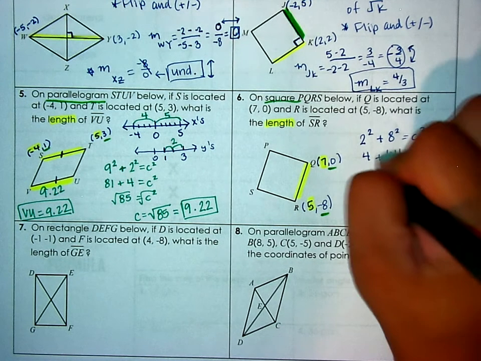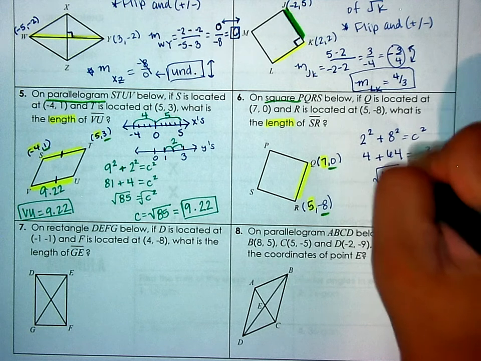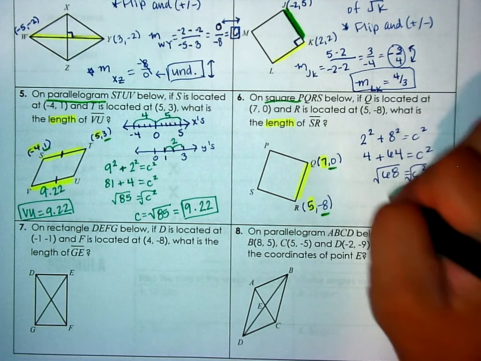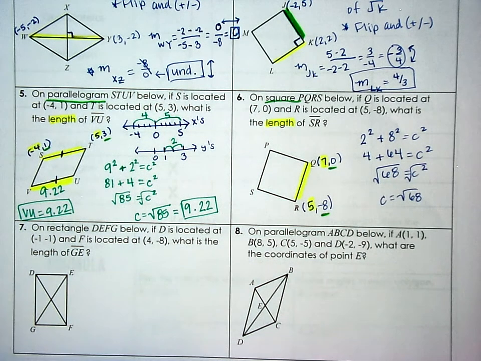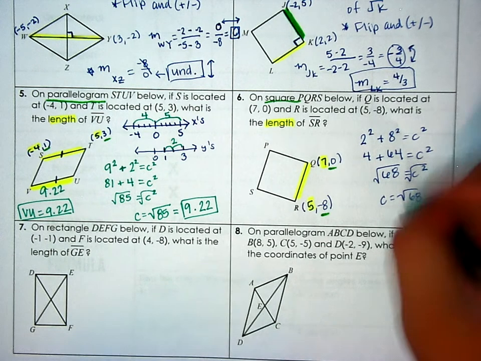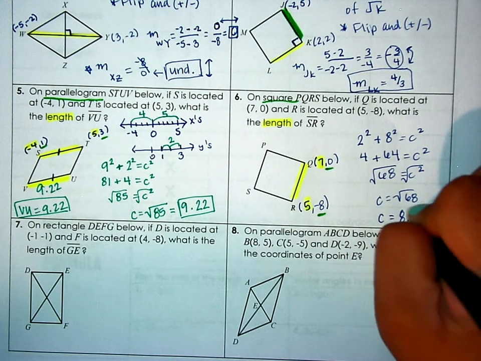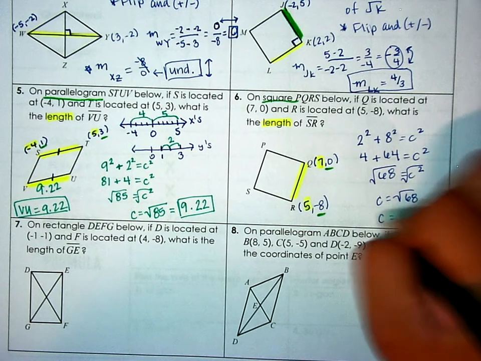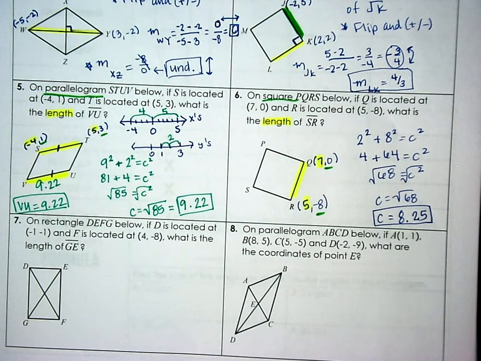We get 68. And then remember, we're not done until we actually square root that answer. So C is equal to the square root of 68. I'm going to put that in my calculator and I'm going to round. Now I'm going to round just 2 places. So that's going to be 8.25. Okay, so we have our answer now.